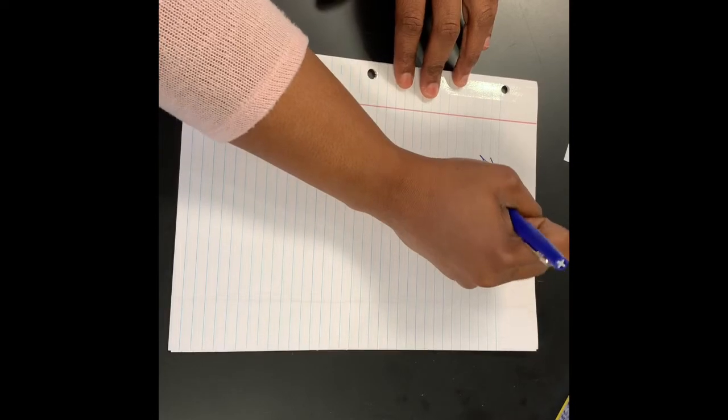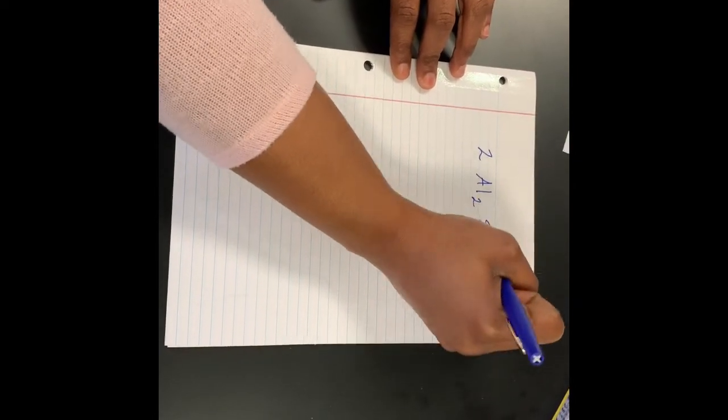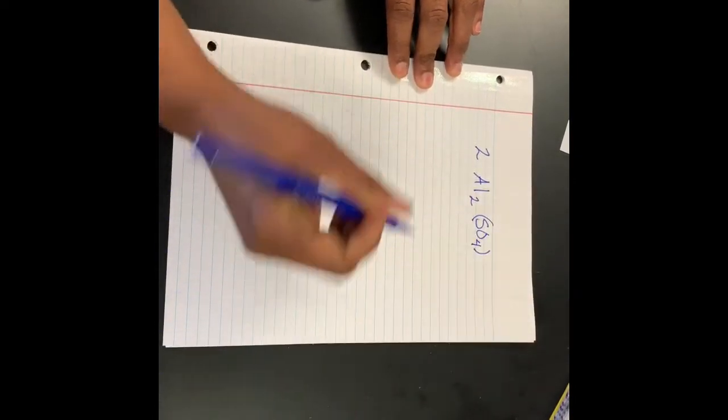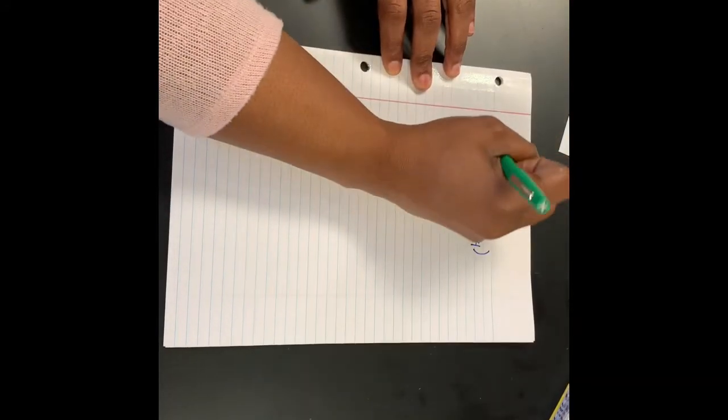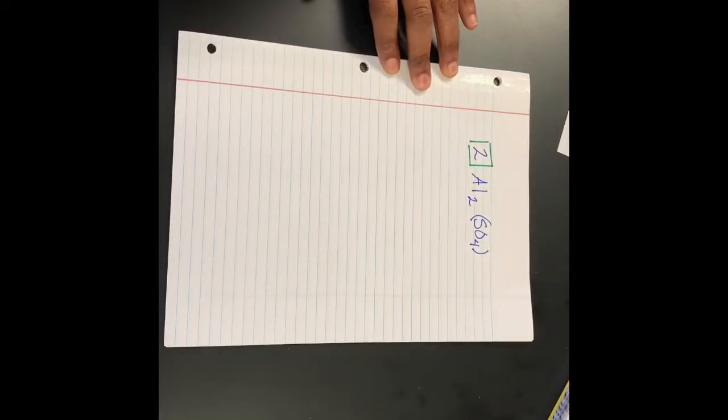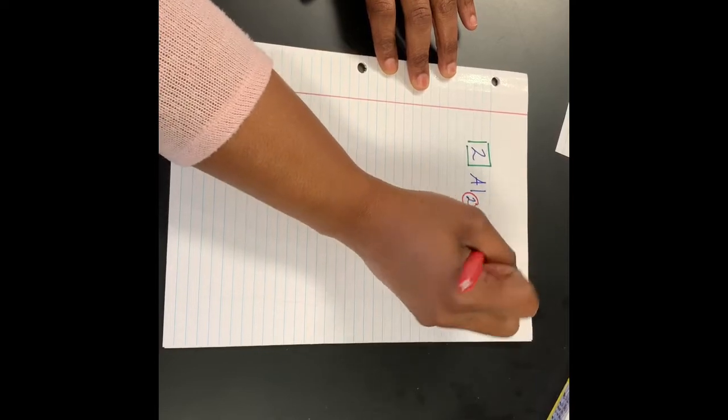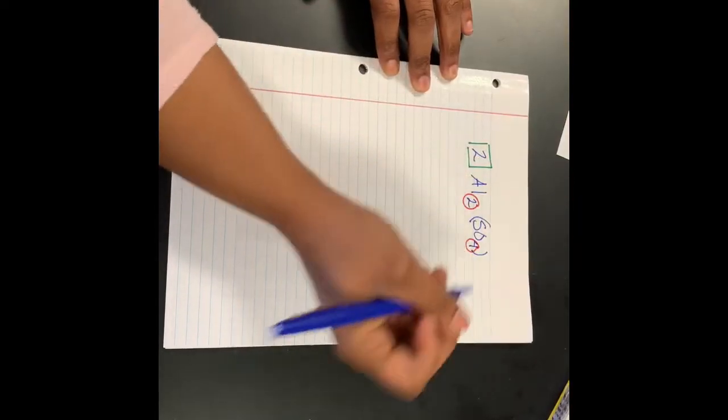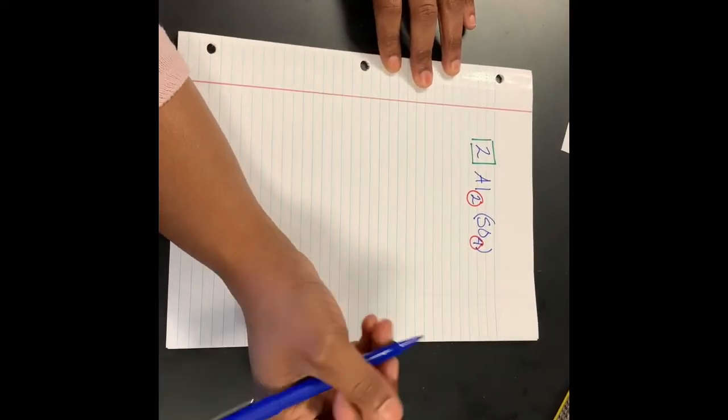So looking at that formula again, 2Al2(SO4), we have our coefficient and we have our subscripts. The job of a coefficient and a subscript is so that we can multiply them together.